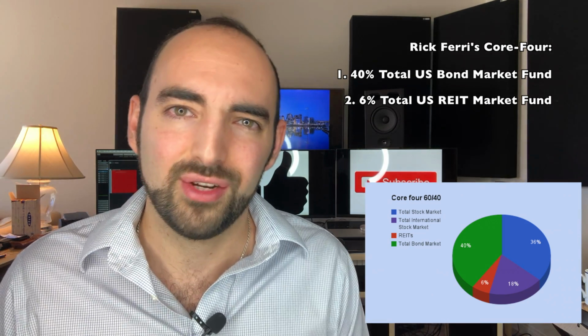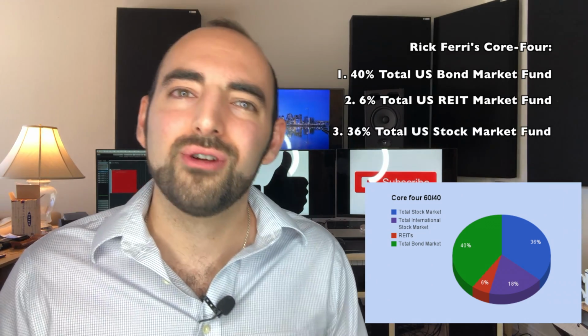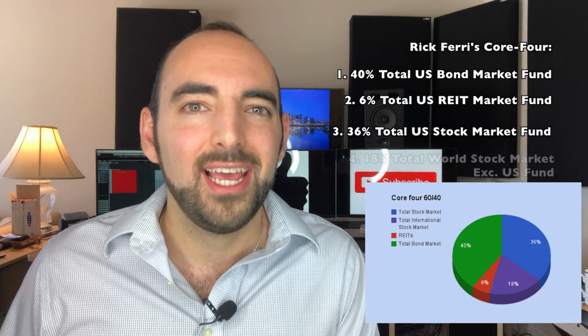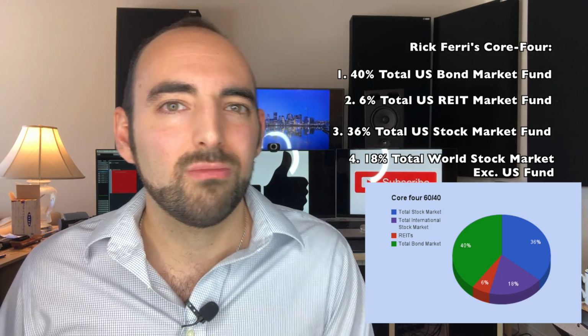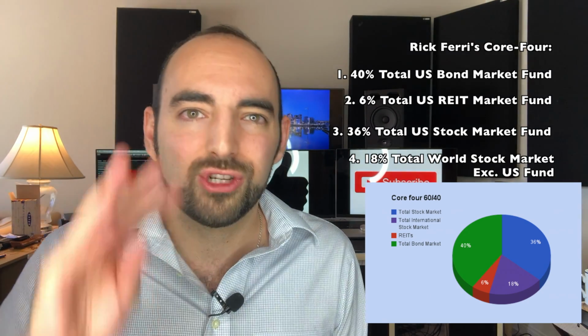So let's look at the total asset allocation for the Rick Ferry Core 4. You put 40% in bonds, 6% in US REITs, and then you're going to put 36% in the US market, and then you're going to put 18% in the total international market. So that's 4 funds. You only have to purchase 4 funds because the index funds cover the entire sectors of the market that you want to put your money in.